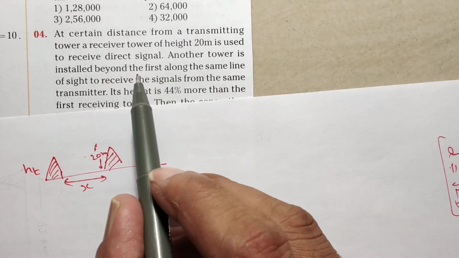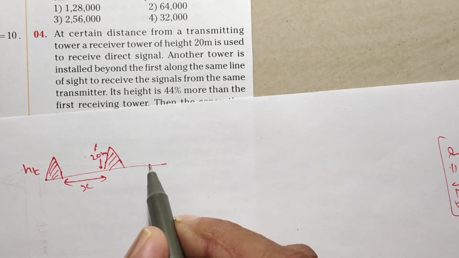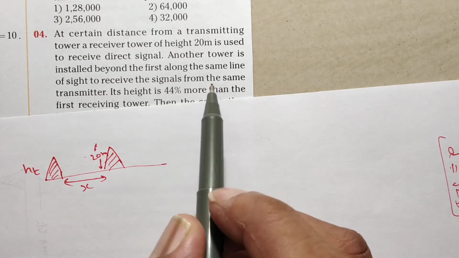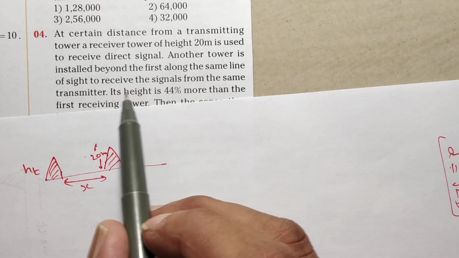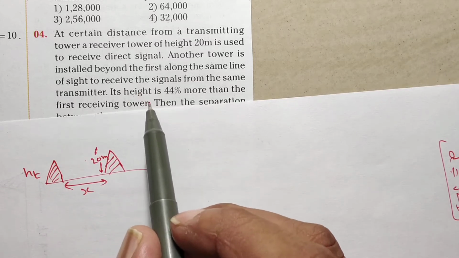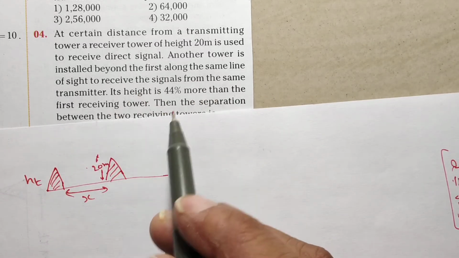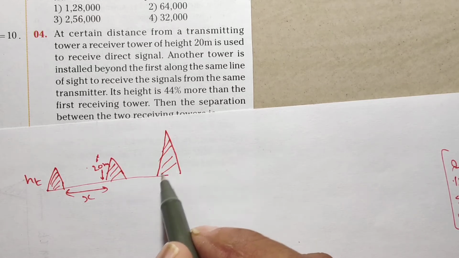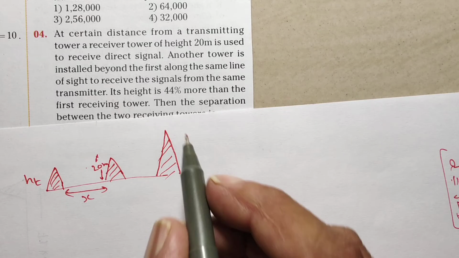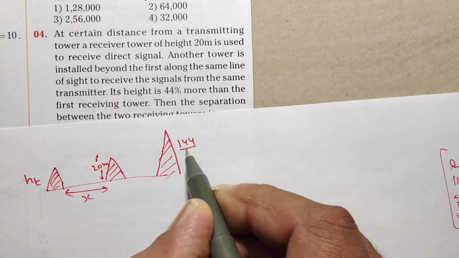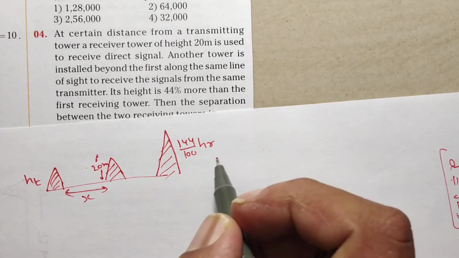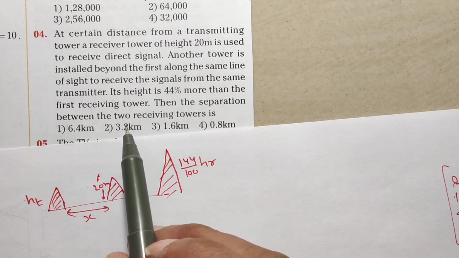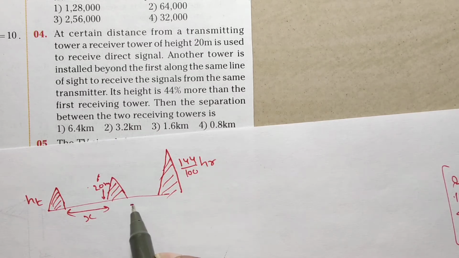Another tower is installed behind the first and receives the signals from the same transmitter. Its height is 44% more than the first one. Now the height is 44% more than the first one, that means 144 divided by 100 into HR. Then we have to find the separation between these two towers.